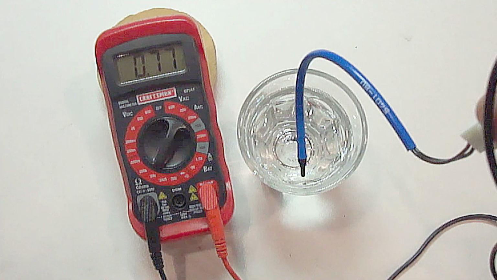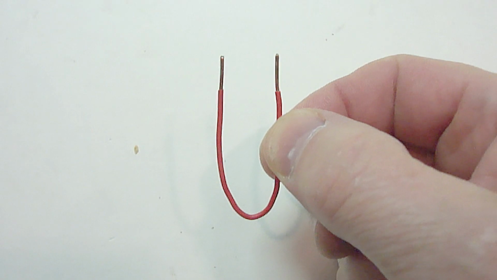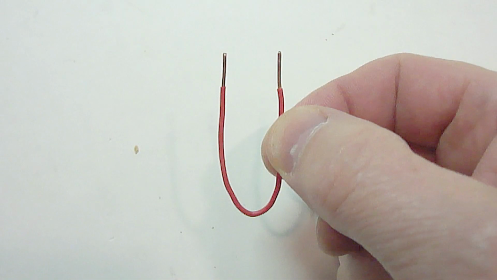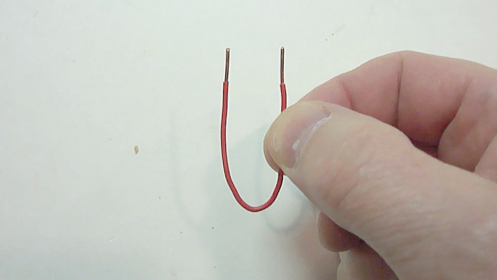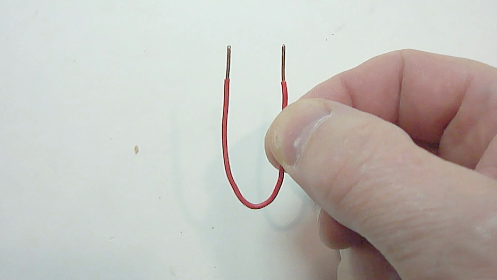This sensor is good. You can also bypass the sensor by jumping the two electrical contacts at the electrical connection that attaches to the evaporator temperature sensor. Just take a 3-inch piece of wire, strip some insulation off each end, and bend it into a U-shape like you see here. This happens to be 18-gauge solid copper, which is what I like to use.